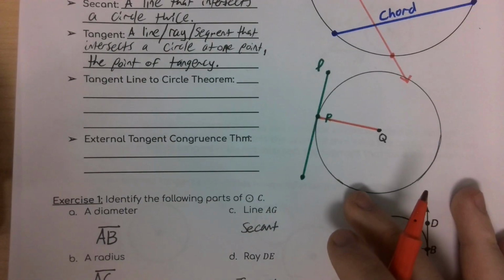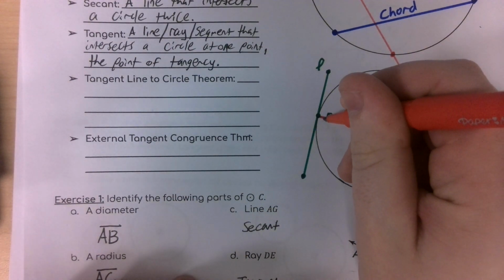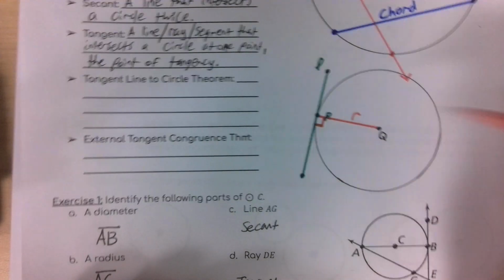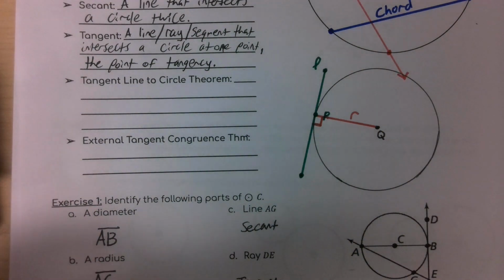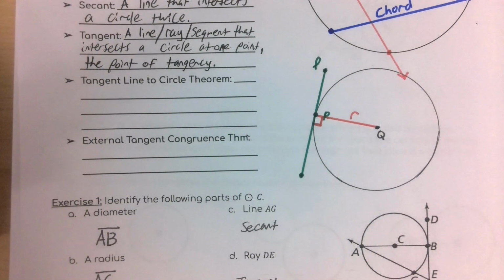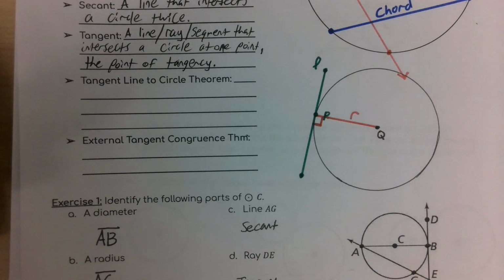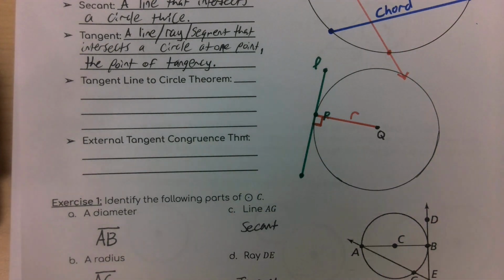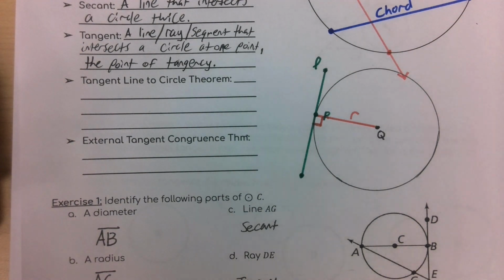This looks like it makes right angles. And as a matter of fact, it is guaranteed to. Anytime you have a tangent, it is always going to be perpendicular to the radius. That's kind of cool. This is the tangent line to a circle theorem. And it goes like this.